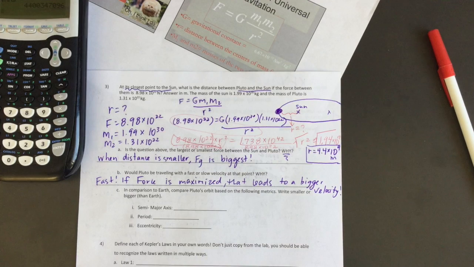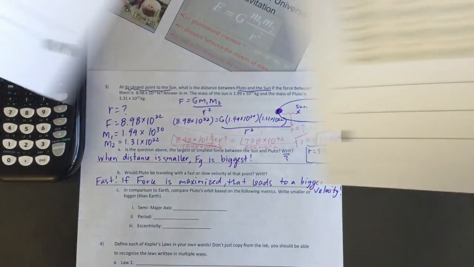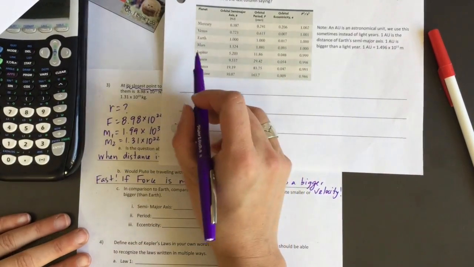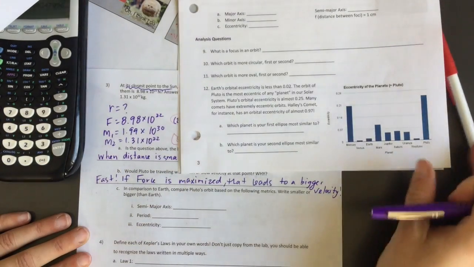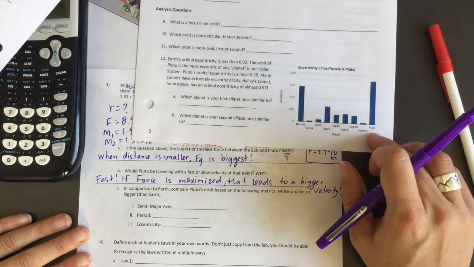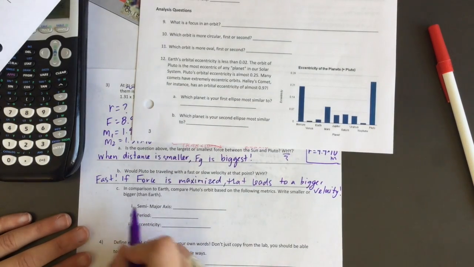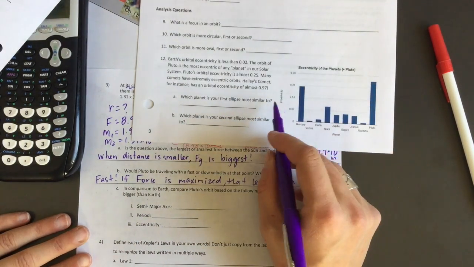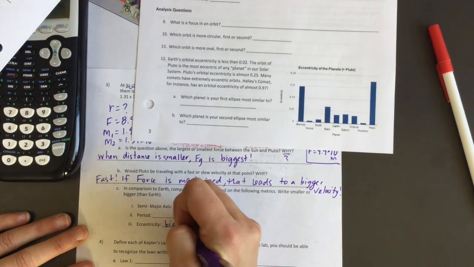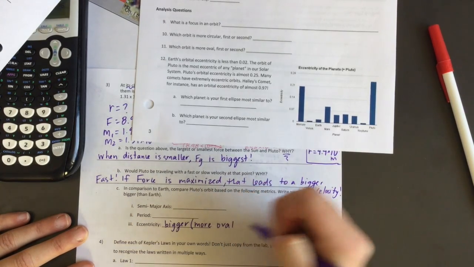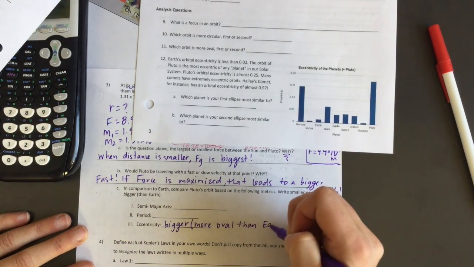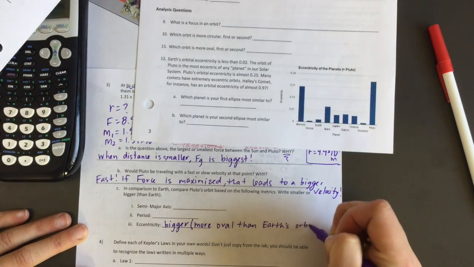In comparison to Earth, compare Pluto's orbit based on the following metrics. Rate smaller or bigger than Earth. So to help us, we can use this chart here. So we're thinking about Earth, and Pluto's not on there, but Pluto's on here, so that'll help us. So in comparison to Earth, well, here it says that Pluto's eccentricity is much bigger. So it's bigger, meaning it's more oval than Earth's orbit.